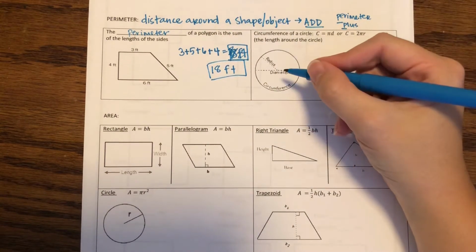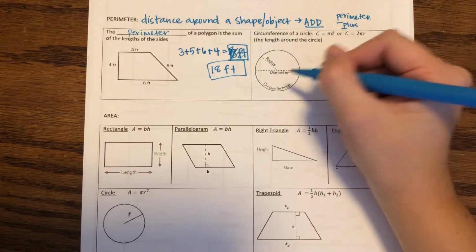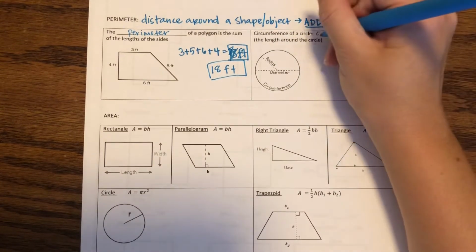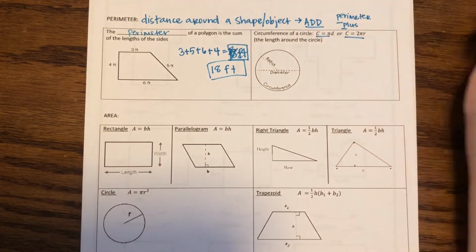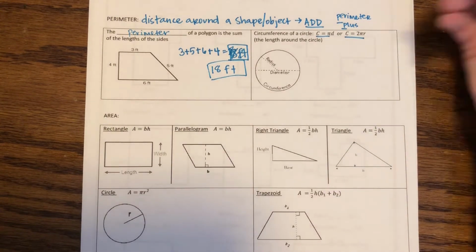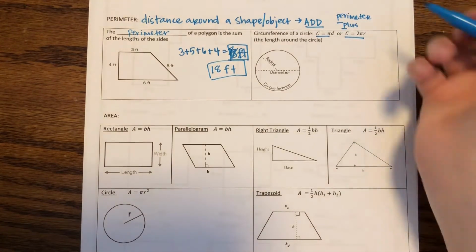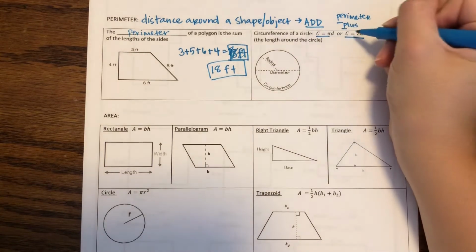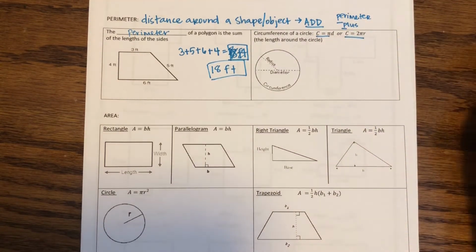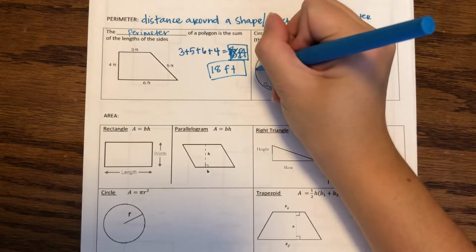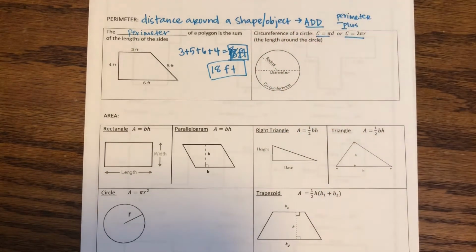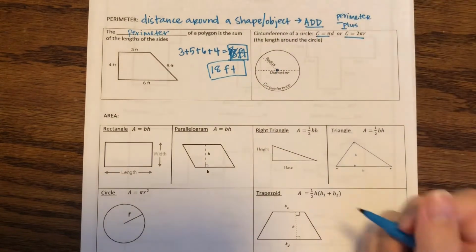With a circle, it is going to be a little different since we don't have side lengths. So we're going to use the formula for circumference, which is just the fancy word for perimeter or the length around the circle. So we can either use pi times diameter or 2 times pi times the radius. The diameter goes across the circle and the radius goes halfway to the center, okay?